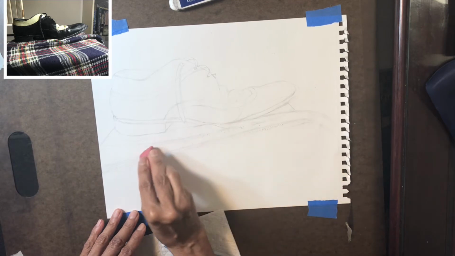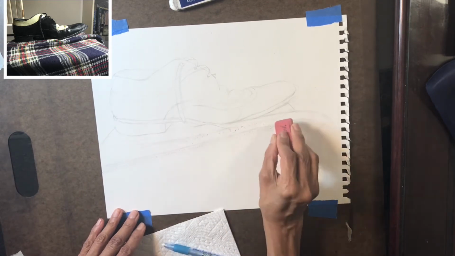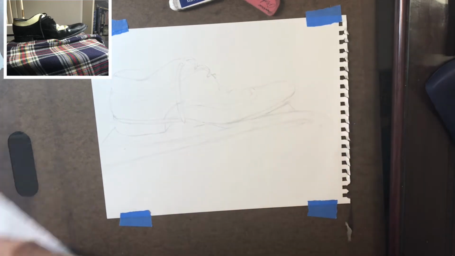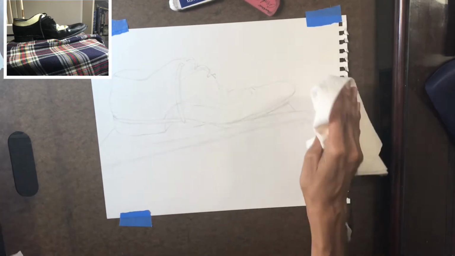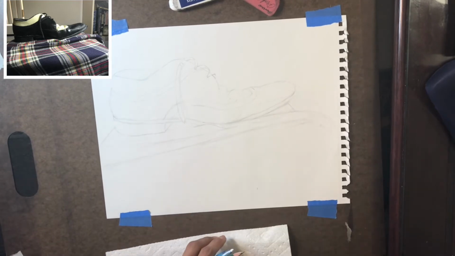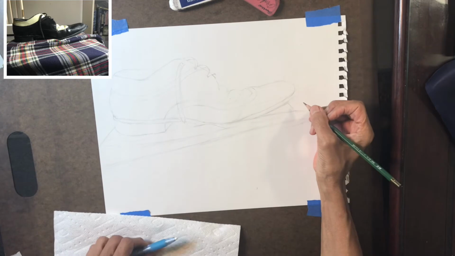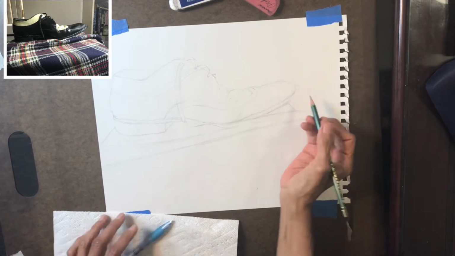Because remember, cross contour lines are a system of horizontal and vertical lines that describe the surface contour of the object that you're attempting to draw.